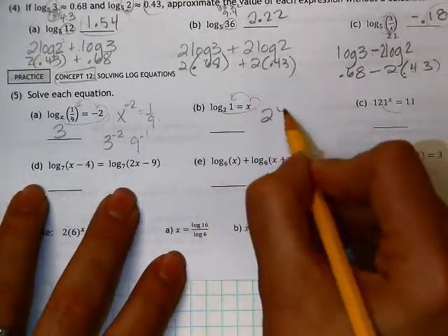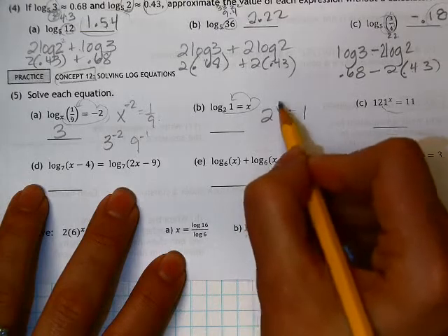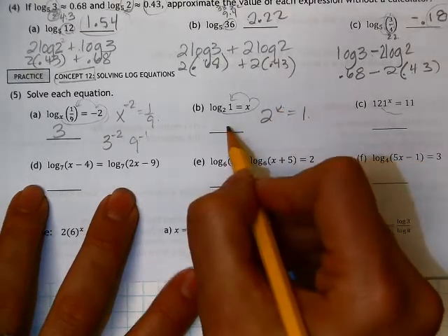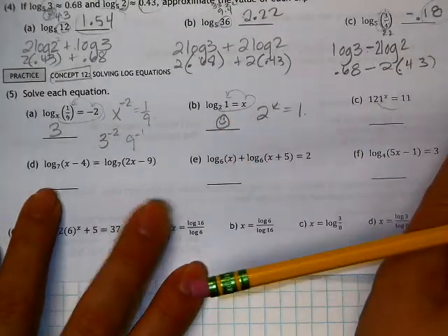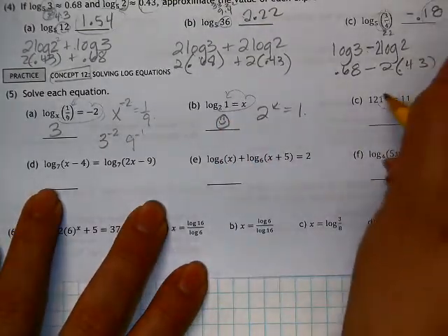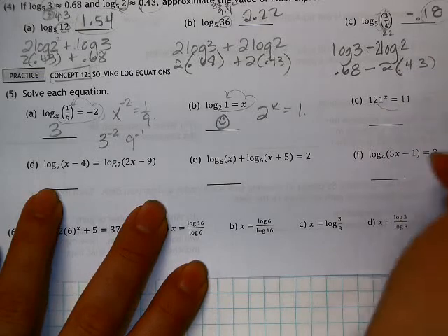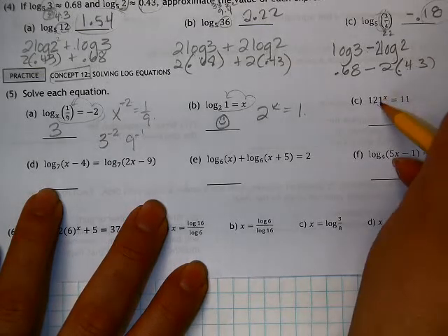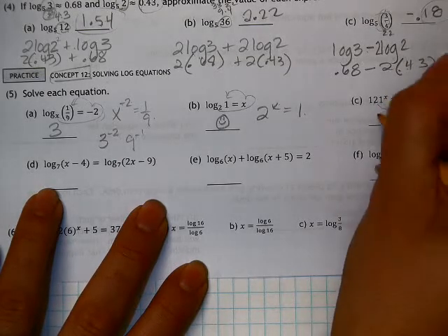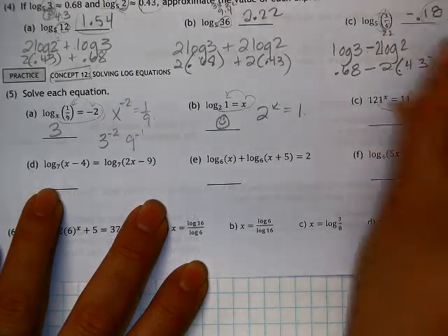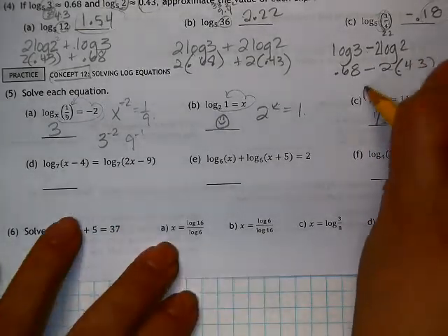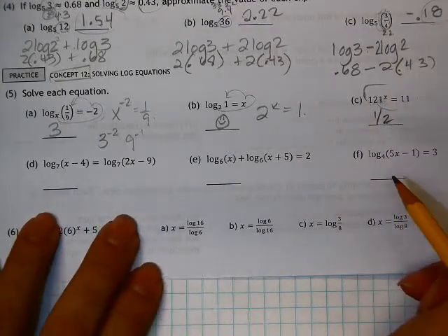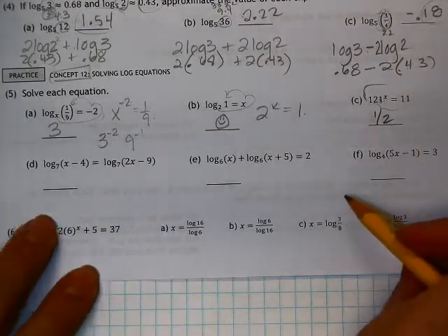For this one here, I have 2 to the x is equal to 1. The only thing I can put in here that it would equal a 1 is a big old 0, and I will make it a happy face just because logs are cool. For this one here, you don't have to use logs. You're just saying 121 to the x equals 11. Well, if I square root 121, it's equal to 11. I just need to remember that square rooting is the same thing as 1/2ing. So both of those are the same thing.